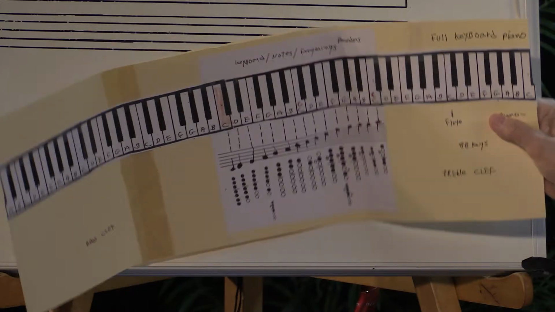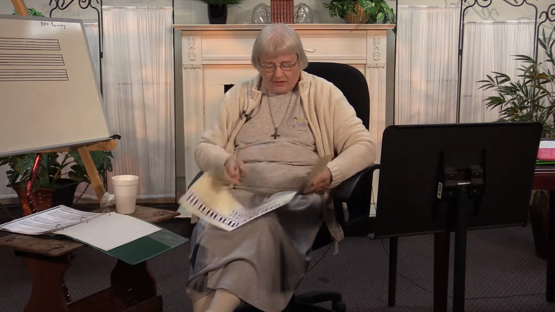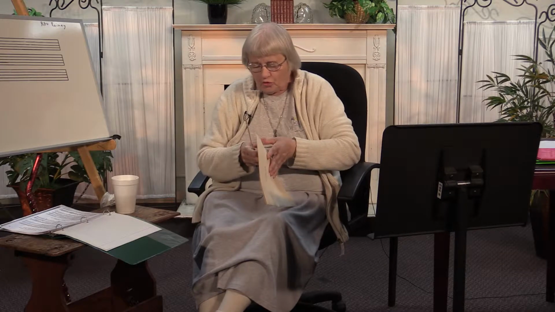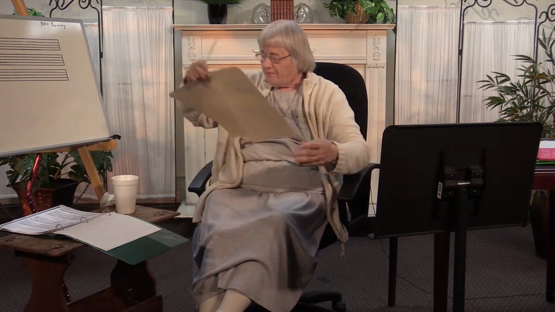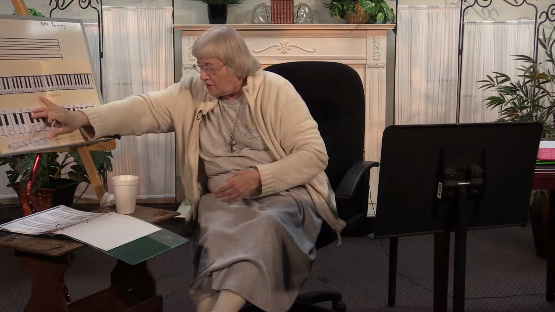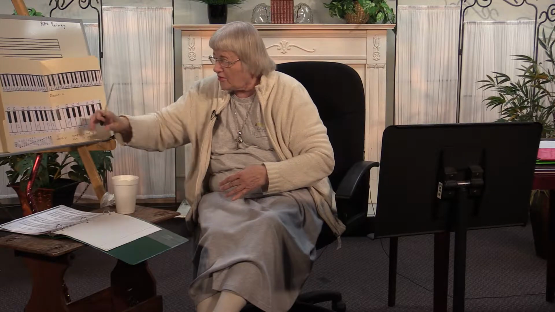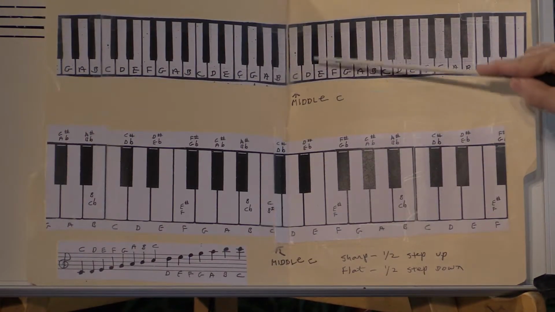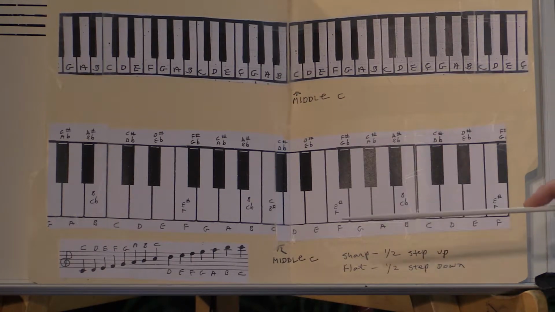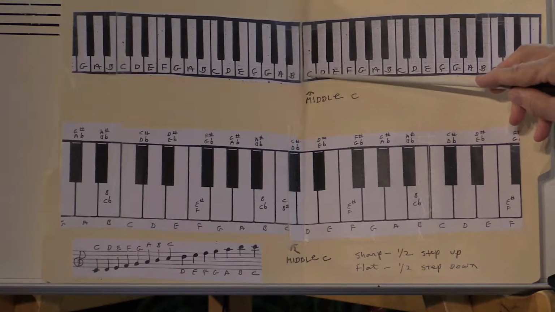Now let me show you another keyboard that I drew. I used to bring in all kinds of charts and really big charts. I'm trying to make them so they're not quite so huge, just for the ease of carrying it. So here's another chart that I made out for keyboard. I hope it'll stay. Okay. Now, the middle C would be right here. That would be middle C.